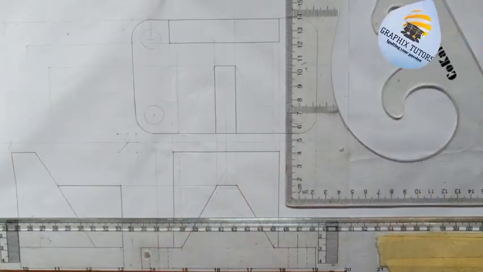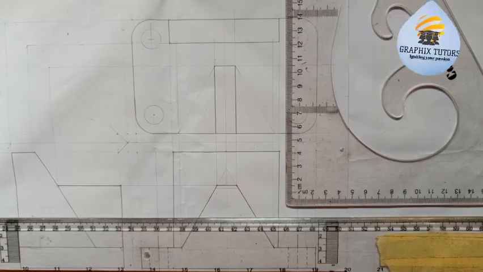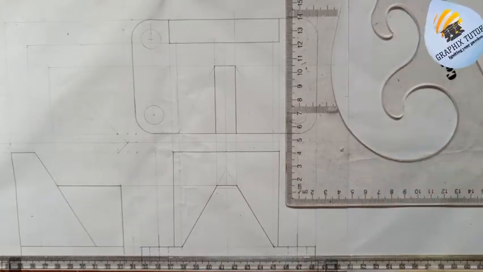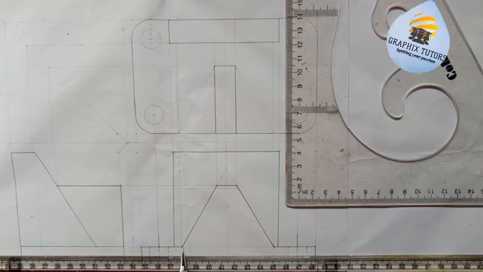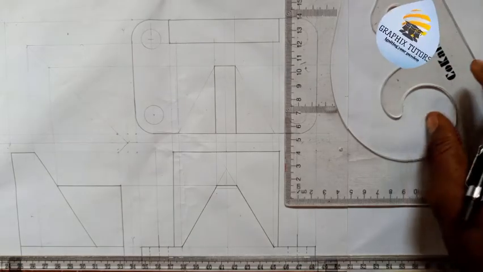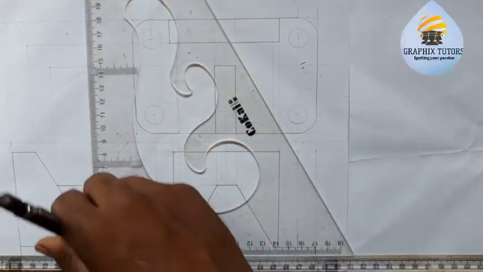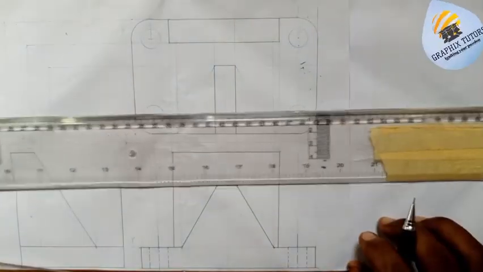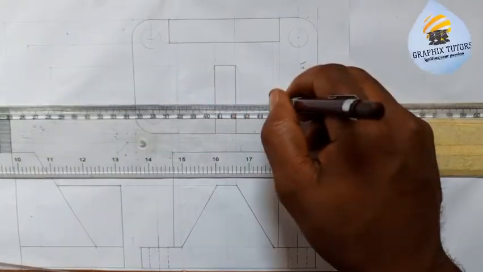Right? So after I've done that, the next thing that I'm going to be doing here is that I am going to project this point here, because this point here is this point here, right? So I'm going to project it. In projecting it, I'll be having something like this. I'll project this here. Then I'm going to come here and do the same thing here too, right?